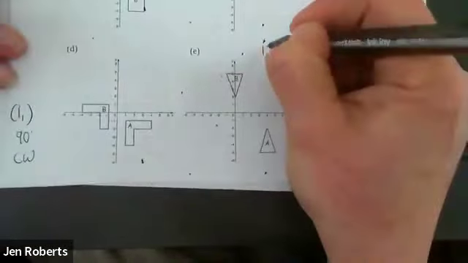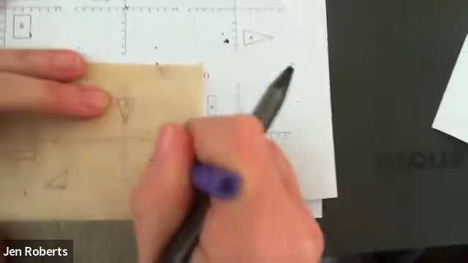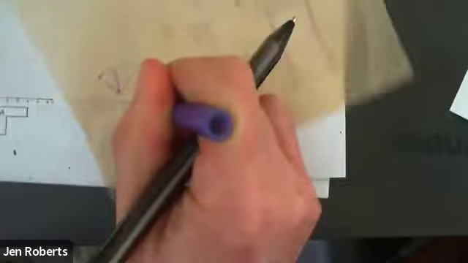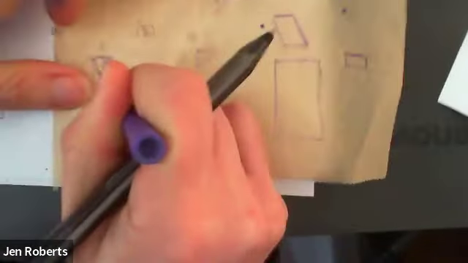A to B, 180 degrees. Gonna guess it at 2, 0. Again, just draw your shape, guess. Yep, correct.